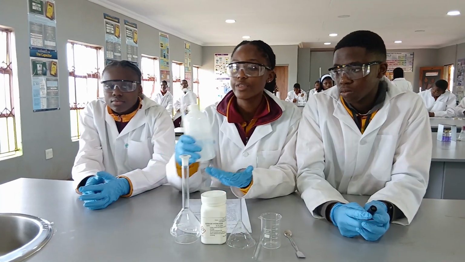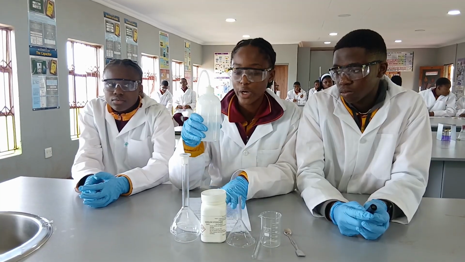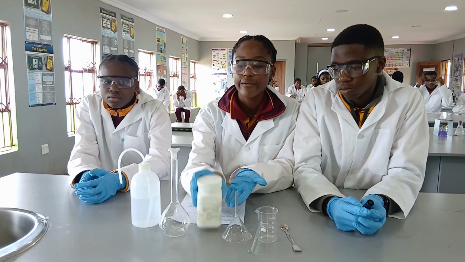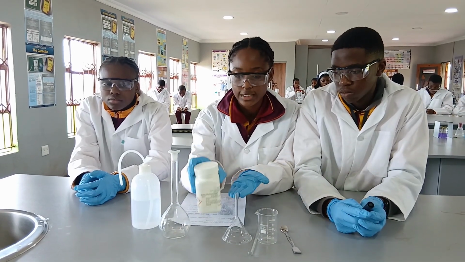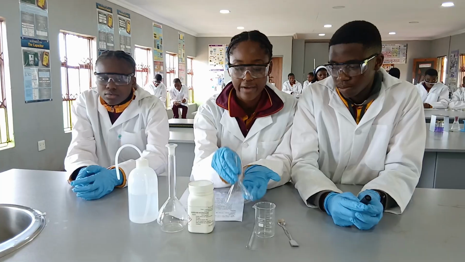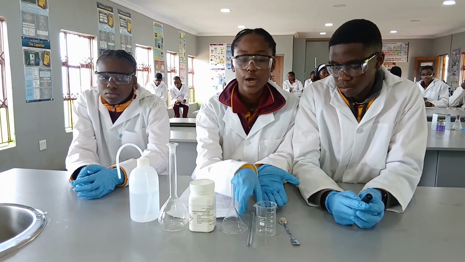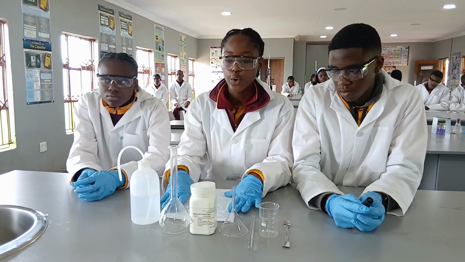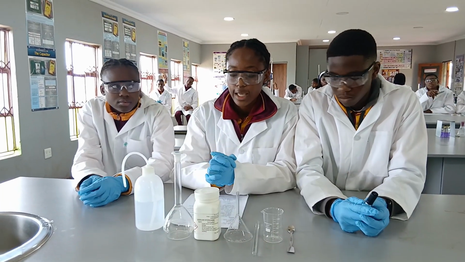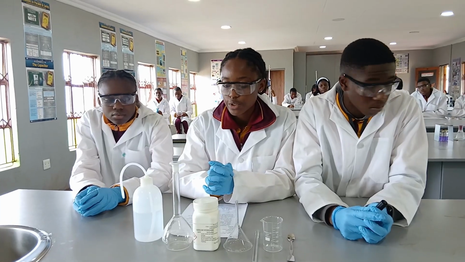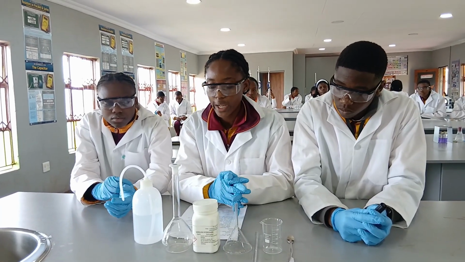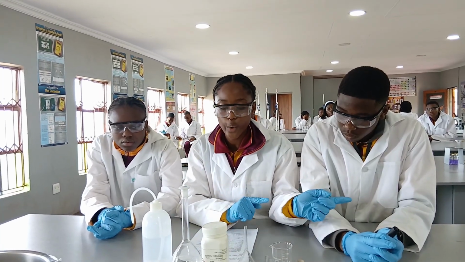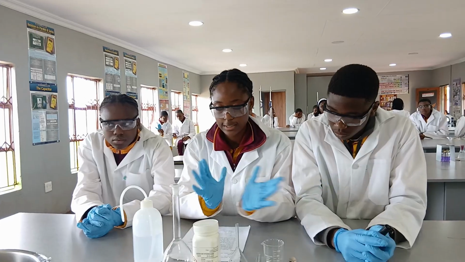Here we have the distilled water inside our wash bottle, and here we have the volumetric flask. Here we have the sodium hydroxide, which is known as the salt, and then we have the funnel, the stirring rod, the beaker, and the spatula. In the first step, the calculated mass of 5 grams of sodium hydroxide will be carefully weighed in a beaker using a weighing balance. Shumbeko will be doing the calculations of the mass.